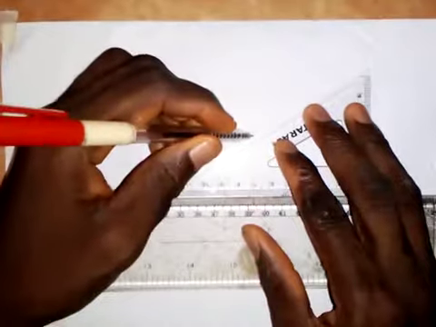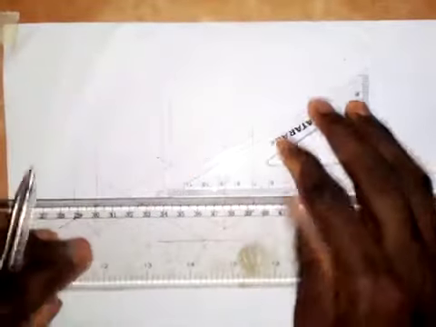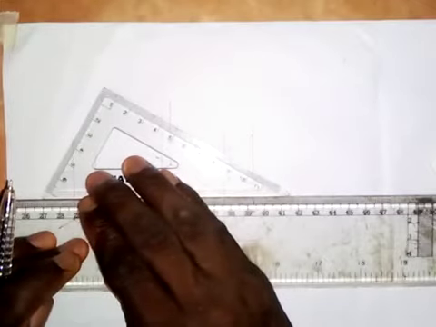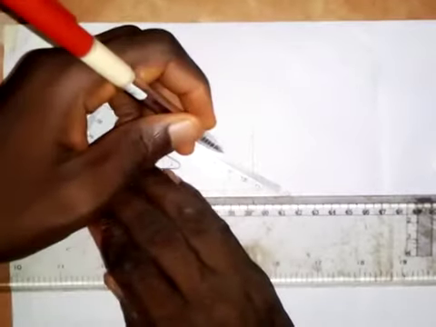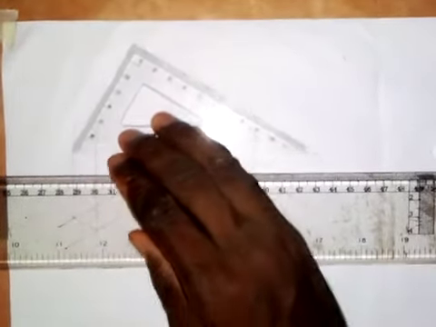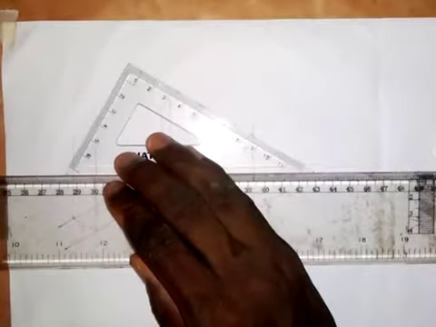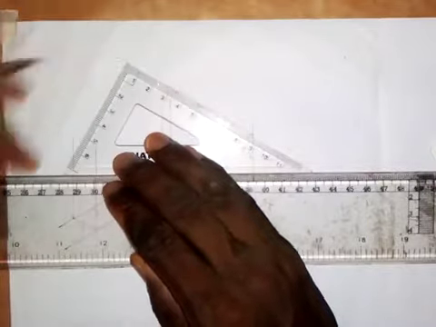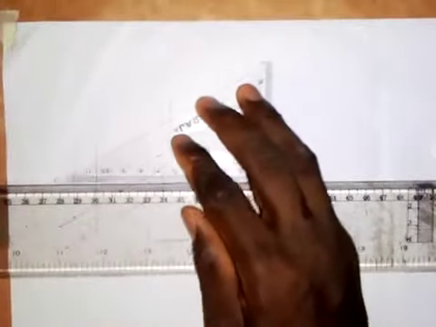Just look at me. I'll transfer it here. Then from here, this will come to this point here. And then from here, I'm also going to draw a line. It goes like this. Then I will transfer this from this point.